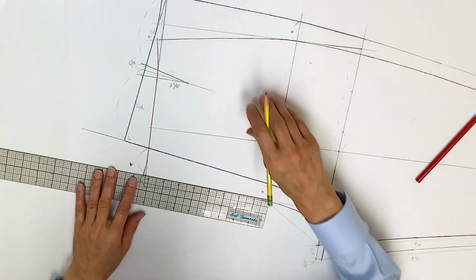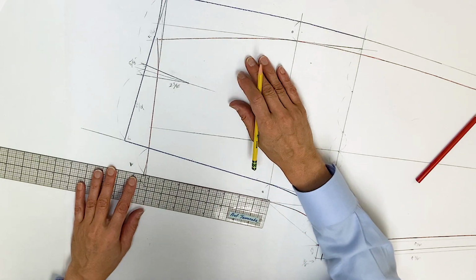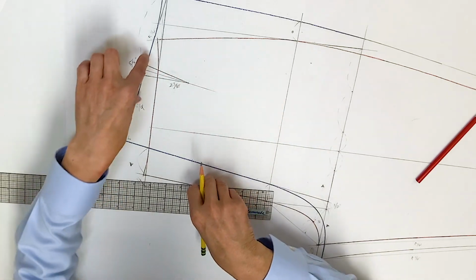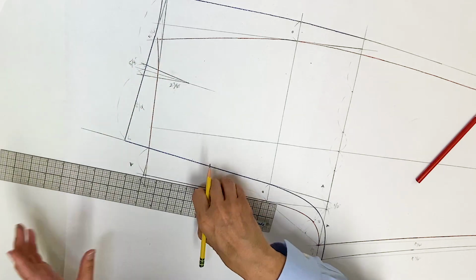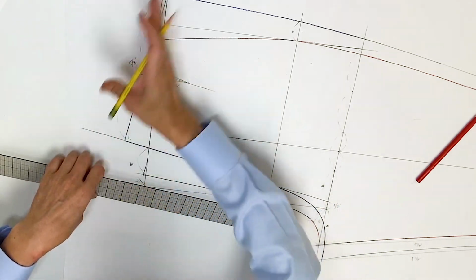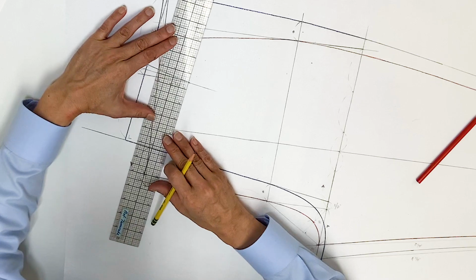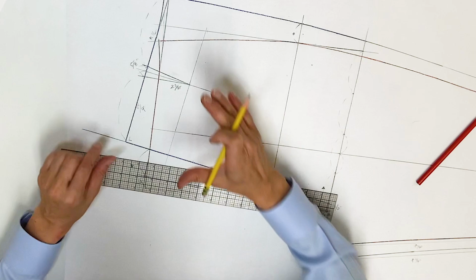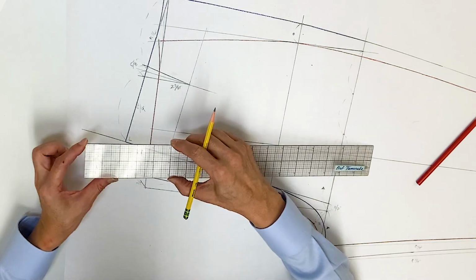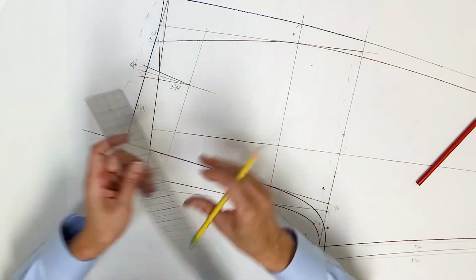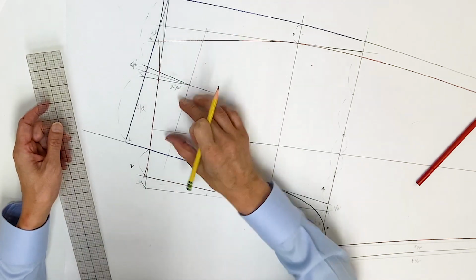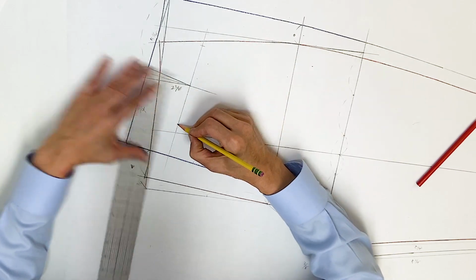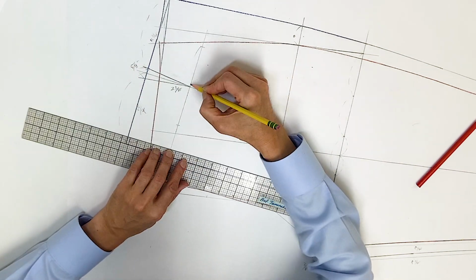Okay. So now the back pocket. So the back pocket is always relative to the placement of the dart. Okay. So first the pocket will be parallel to the waistline. So you're going to mark a parallel line like that, just the parallel. And the pocket is 5 inches. Okay, 5 inches for the back pocket. So you do half of that, 2.5, 2.5 on both sides. Okay, 2.5, 2.5.